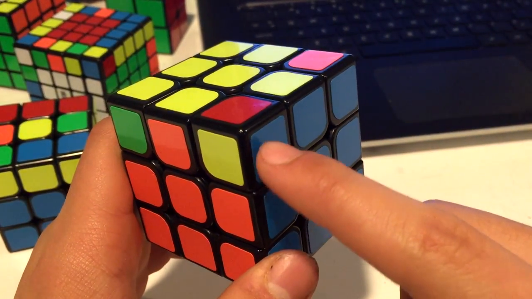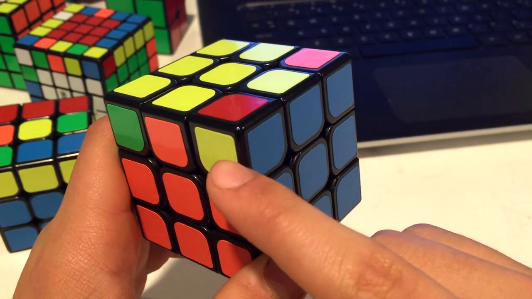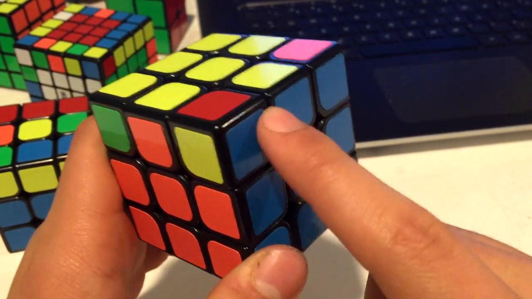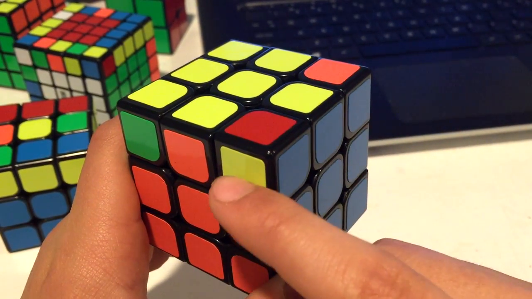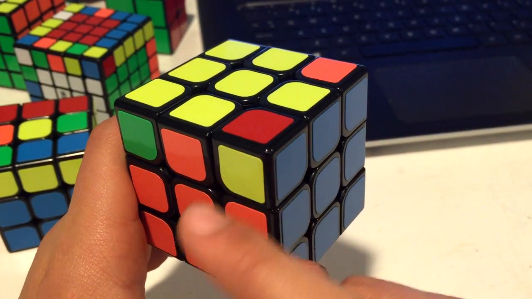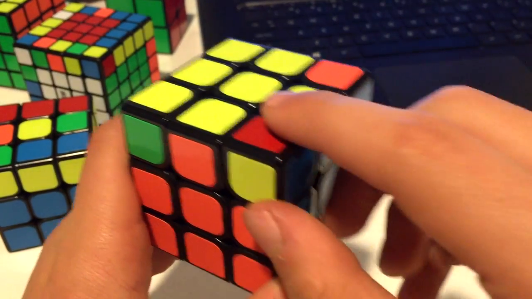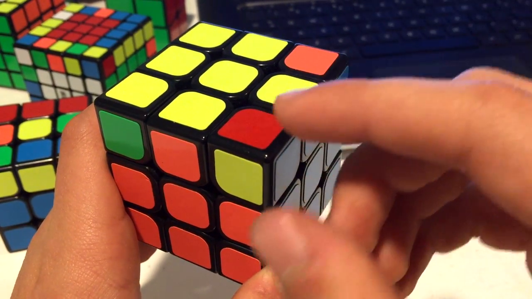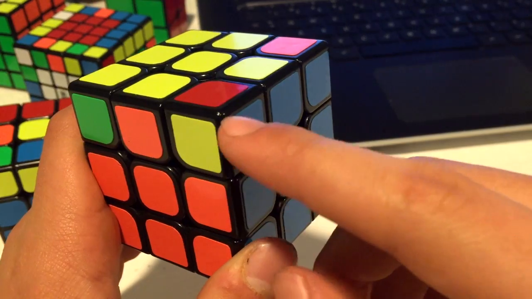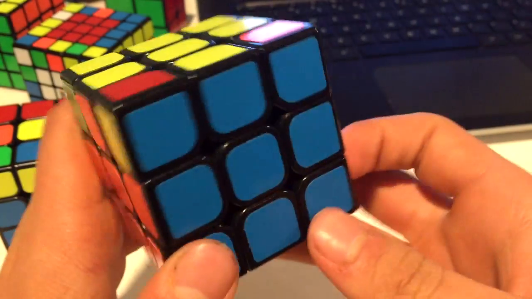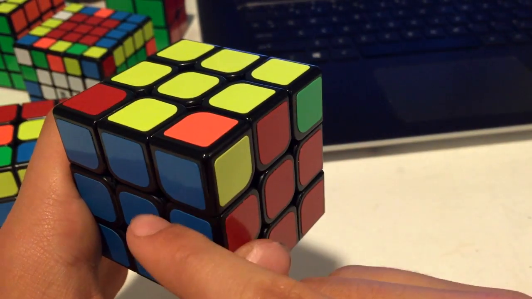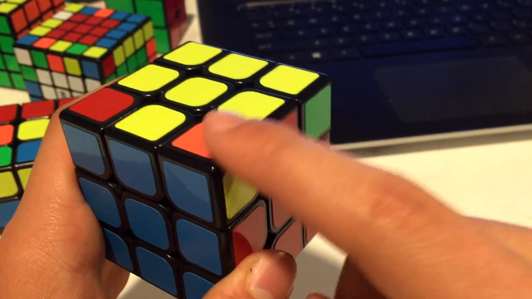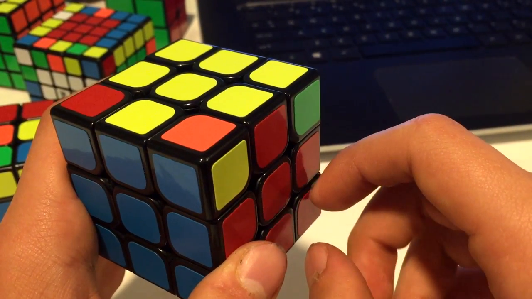So as you can see, if this was in the right place, it'd have blue, which is correct, but it would also be orange instead of being red. And it would also always just have yellow. So it doesn't matter where the yellow is facing, it doesn't matter how this is turned, it just matters that it's in the correct position. So for this one to be right, it would have to be blue, and this would have to be red for it to be correct.